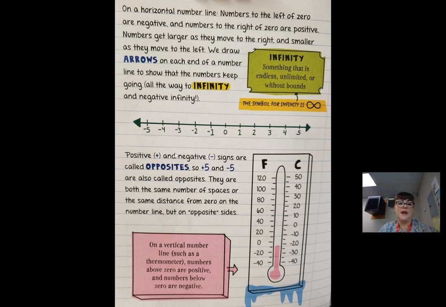Positive, plus, and negative, minus signs are called opposites. So +5 and -5 are also called opposites. They're both the same number of spaces, or the same distance, from 0 on the number line, but on opposite sides. So back to that opposite again.